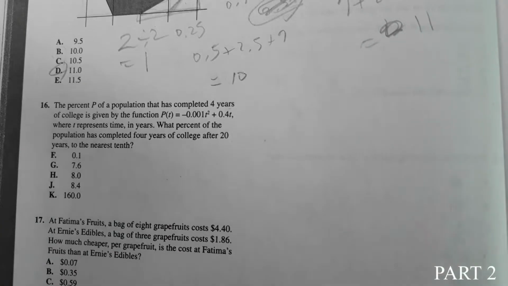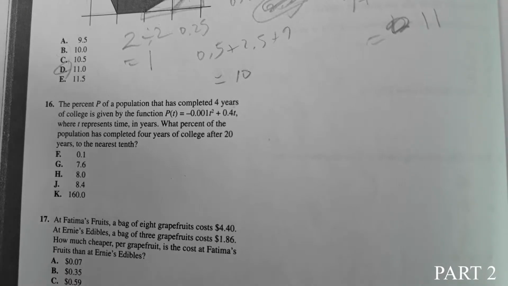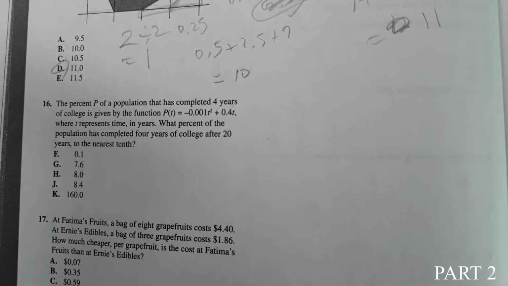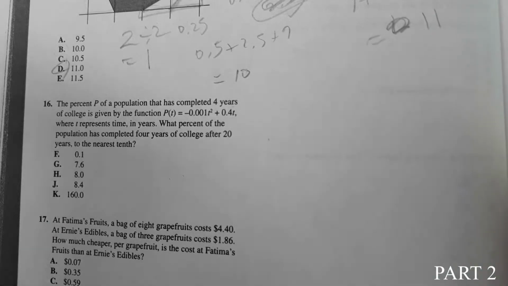Number 16. The percent P of a population that has completed 4 years of college is given by the function P equals minus 0.001 t squared plus 0.4 t, where t represents the time in years. What percent of the population has completed 4 years of college after 20 years?